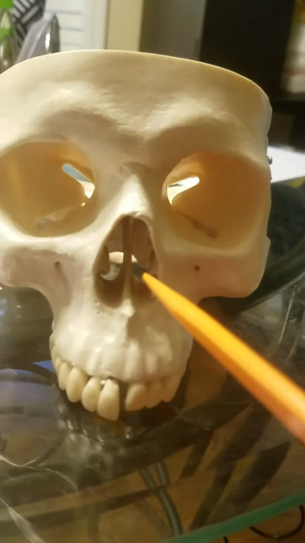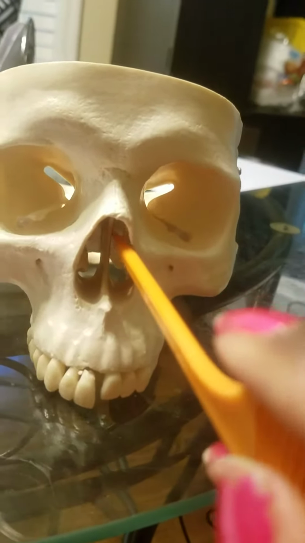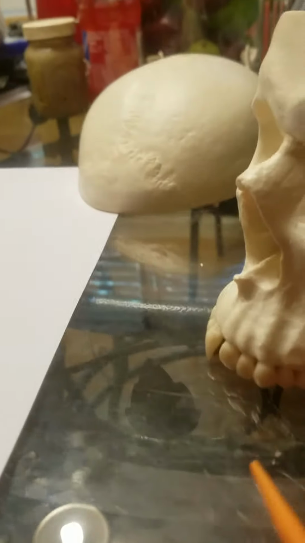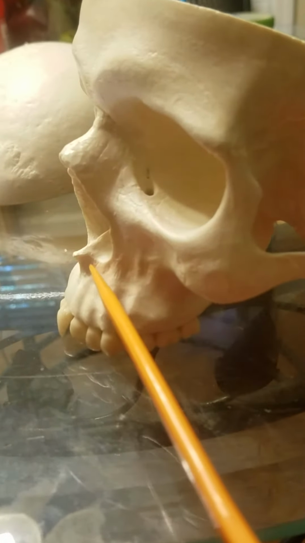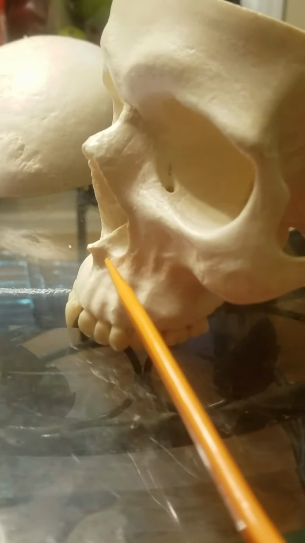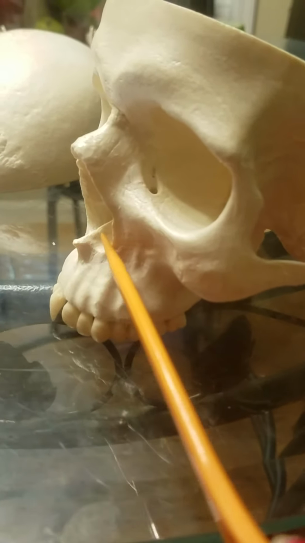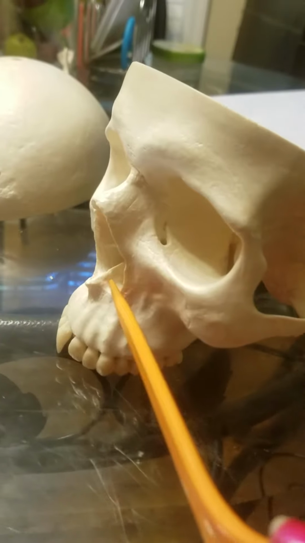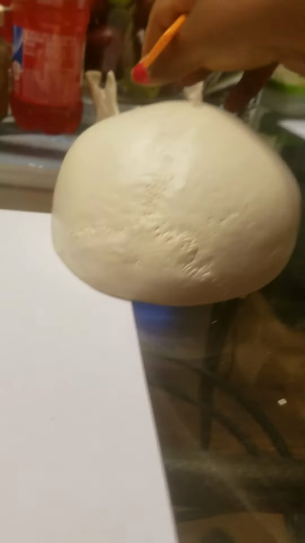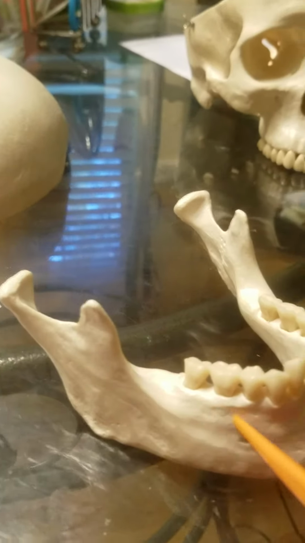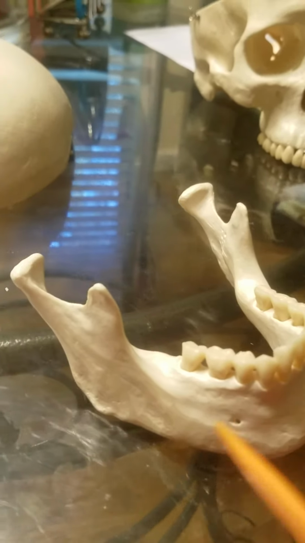The anterior nasal spine. So going back to the front, we said that this middle portion, the top half is the perpendicular plate, the bottom half is the vomer. This part that is sticking out here at the bottom of your nose, that is going to be your anterior nasal spine. So that anterior nasal spine is attached to the vomer. All right, so next is the mandible. So this is your mandible bone, which is the bottom portion of your mouth.